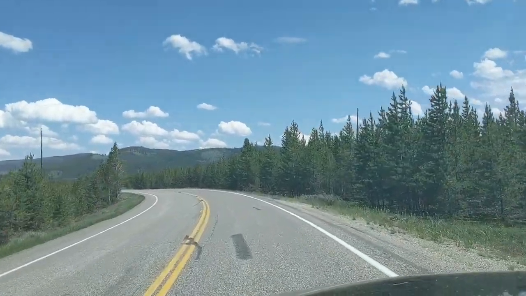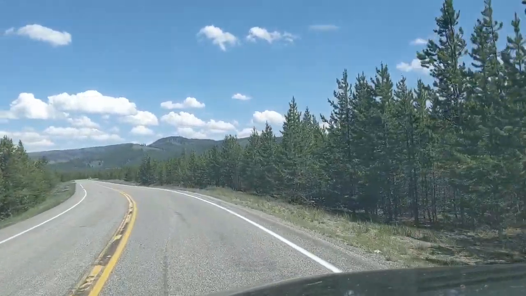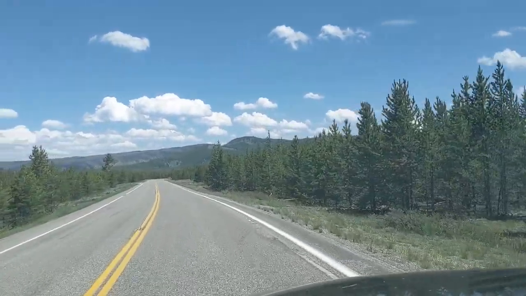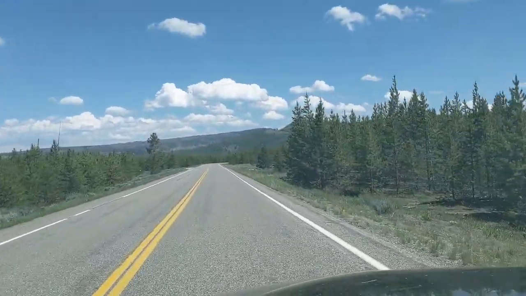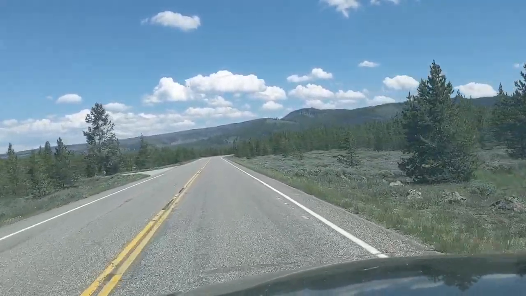And if we have a look around us, we can see how much the trees have grown, or for that matter, haven't grown in the years since the Great Fire of 1988. So these trees are approximately 32 years old.